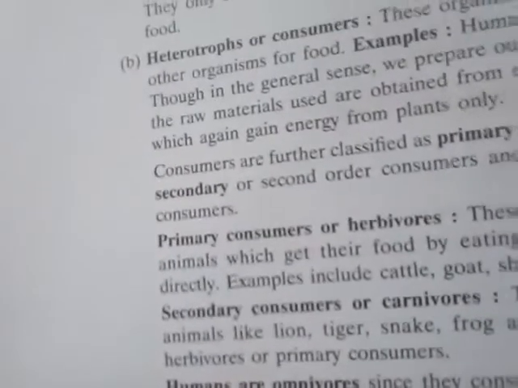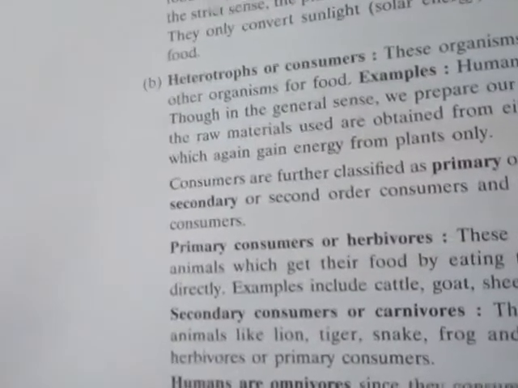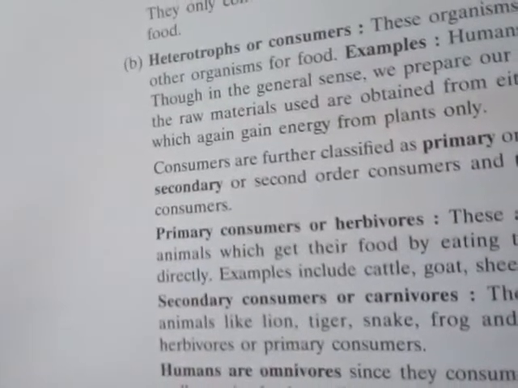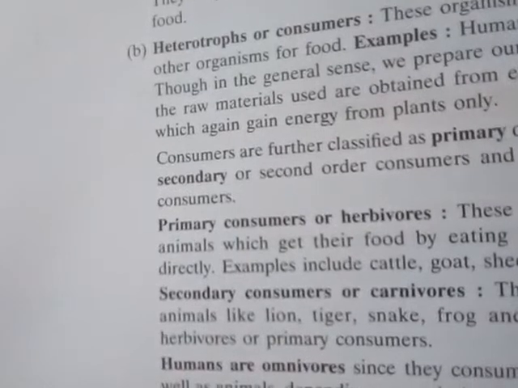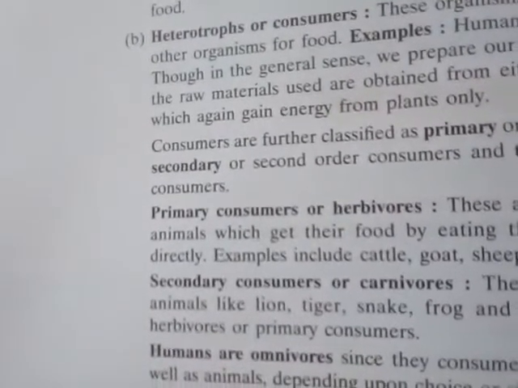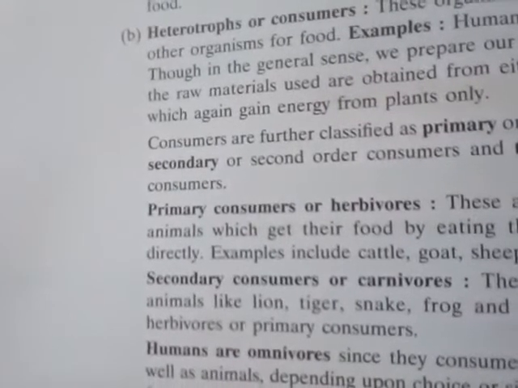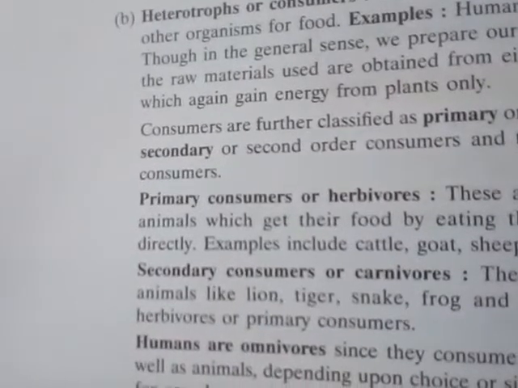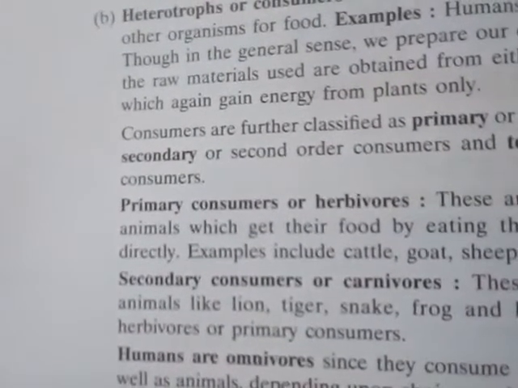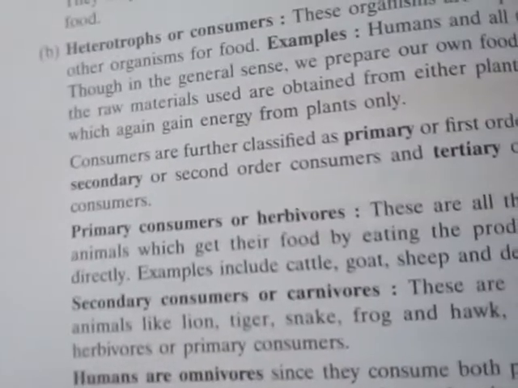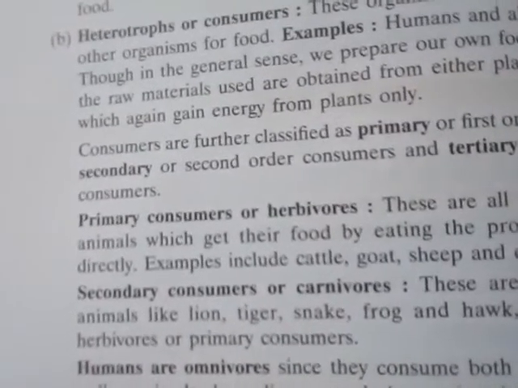So what are basically the primary consumers? Students, primary consumers are those that eat plants directly. Suppose your goat or some deer, they take the plants directly. So this is called the primary consumer, meaning the plant is directly eaten by the goat or the deer. The one who directly takes the plant is called the primary consumer.